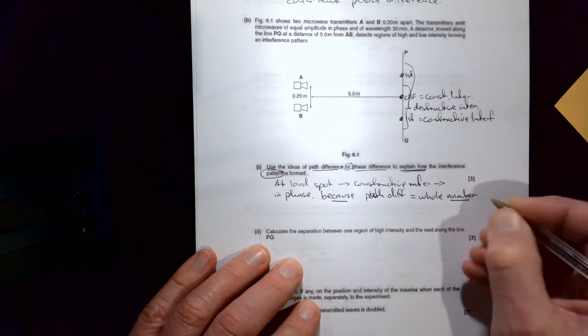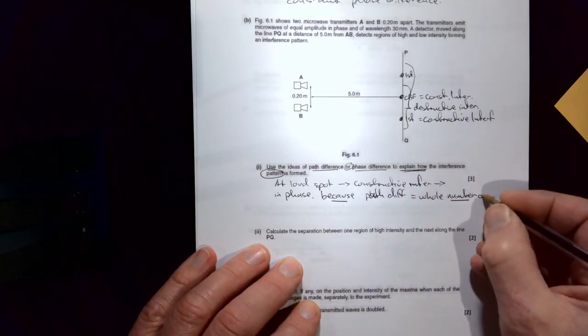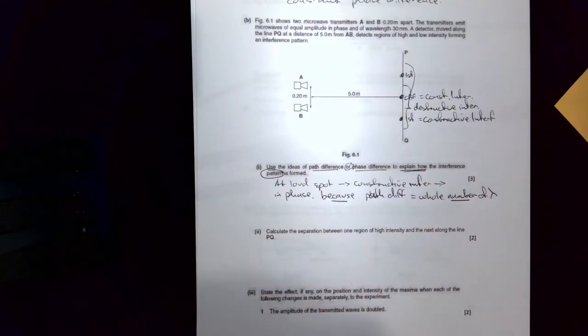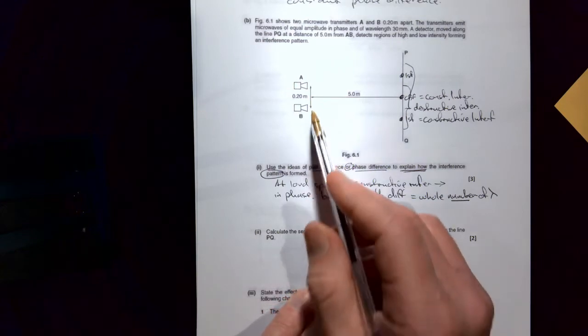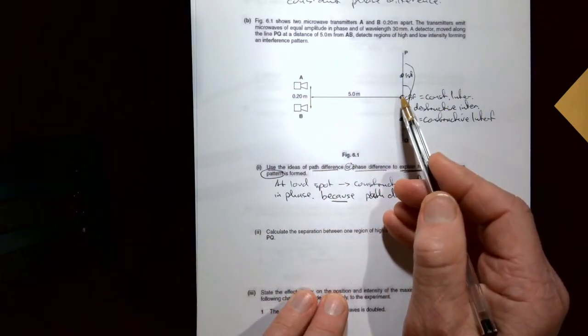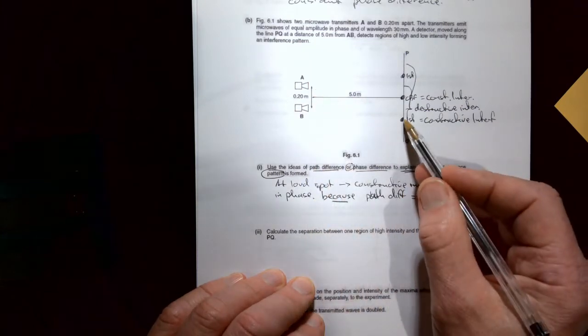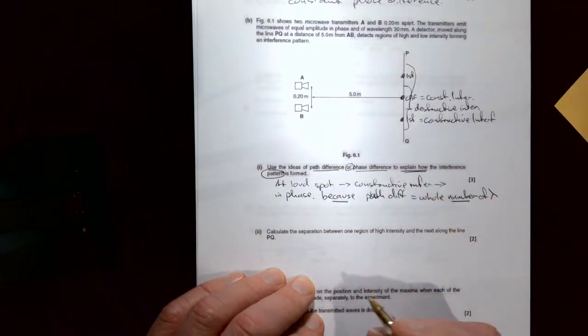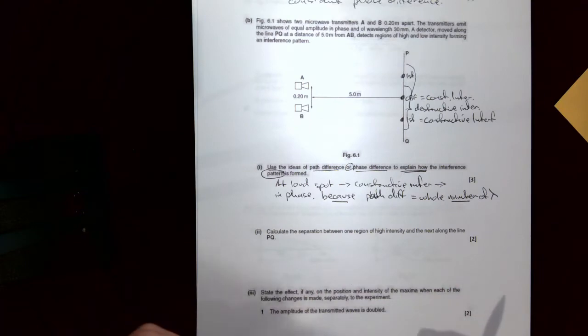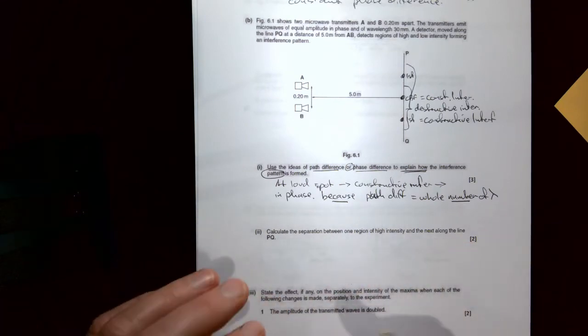And without that mention of different numbers, you're not going to get that higher mark. So don't just say they're in phase because they've travelled the same distance. That would only be that dot. Or one has travelled 1 extra wavelength. That would only tell you that dot and that dot. It wouldn't tell you the middle one. So you're trying to get all of it together, so it covers all answers.